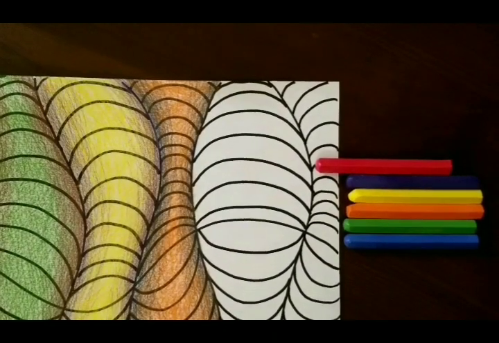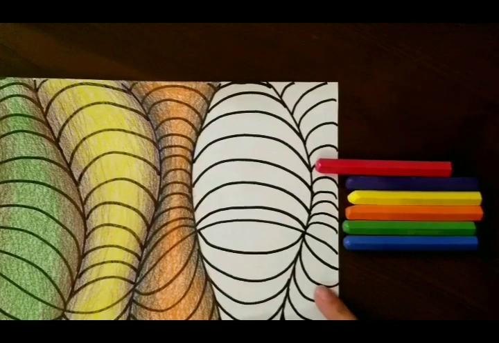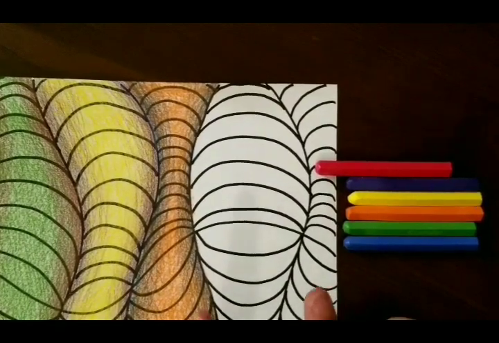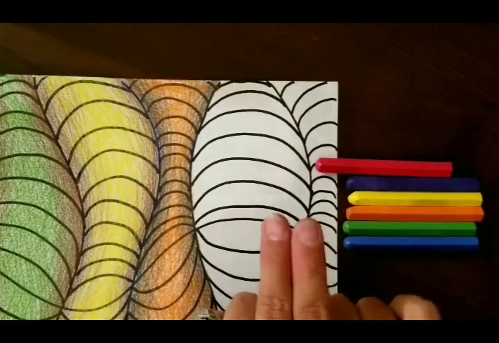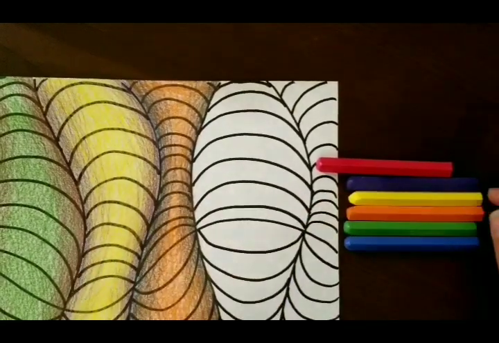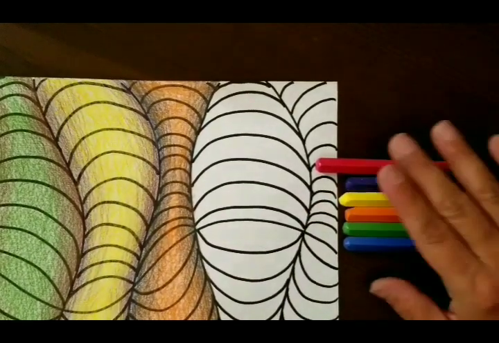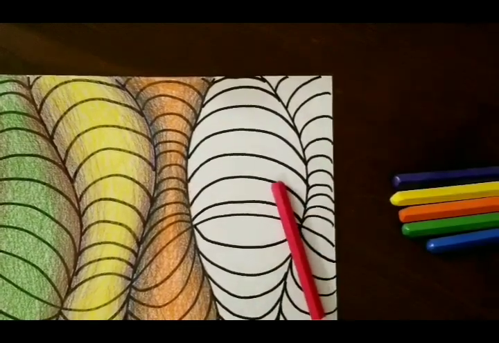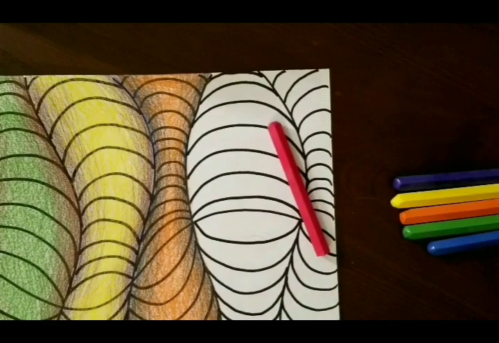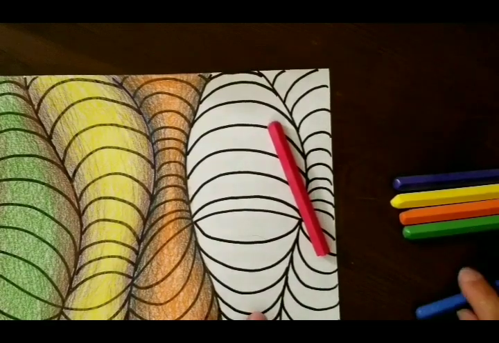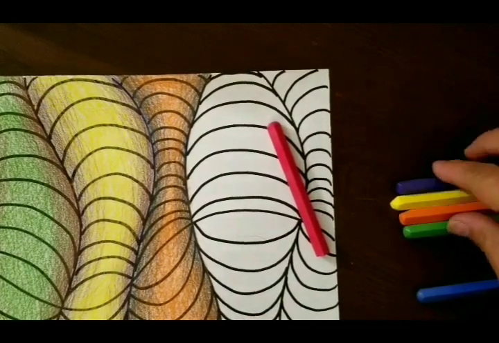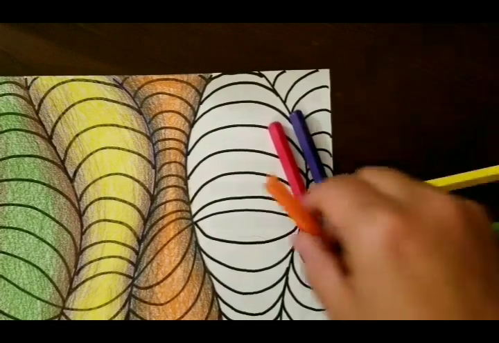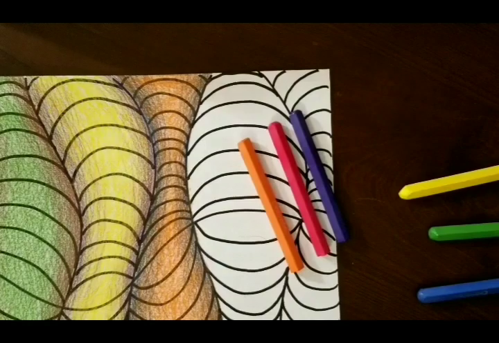Okay, and so these last 3 sections, I'm actually going to be coloring with the analogous colors, showing you how to add the values with the analogous colors. So the analogous colors are the colors that are next to each other on the color wheel. That means that they are similar. They are either used to create each other, or you use it to create the secondary color. So I'm going to start with red, and the analogous colors of red are orange and purple.